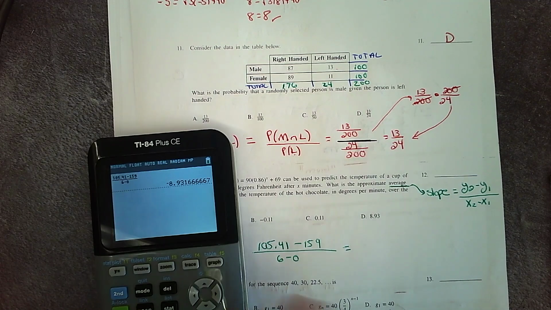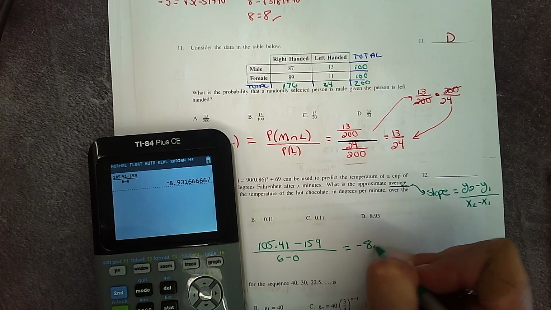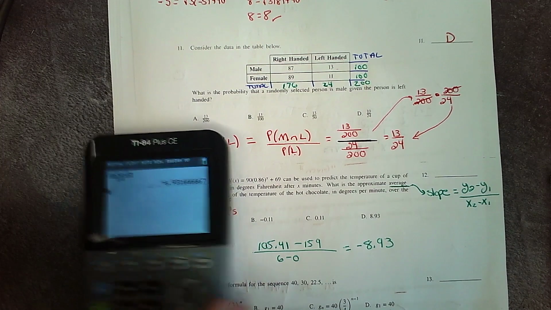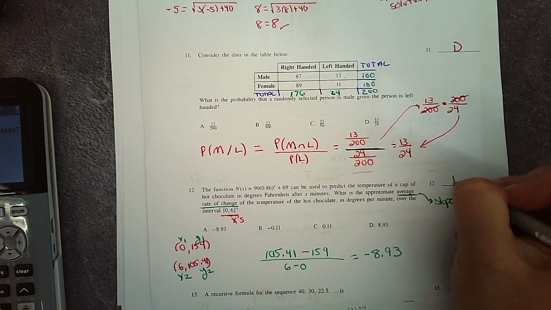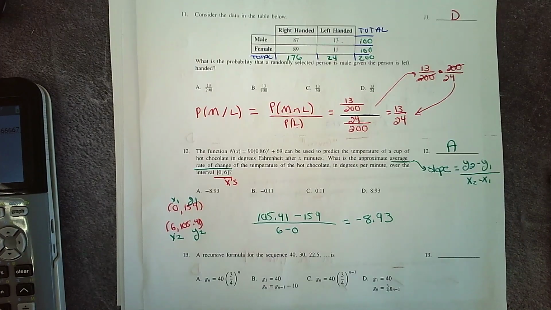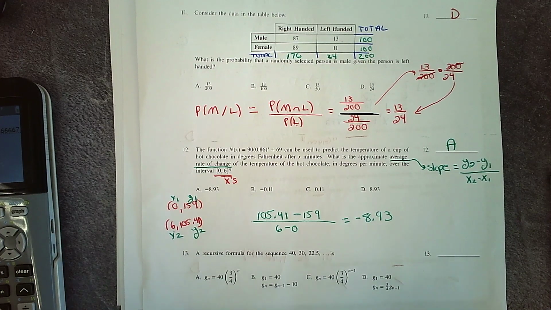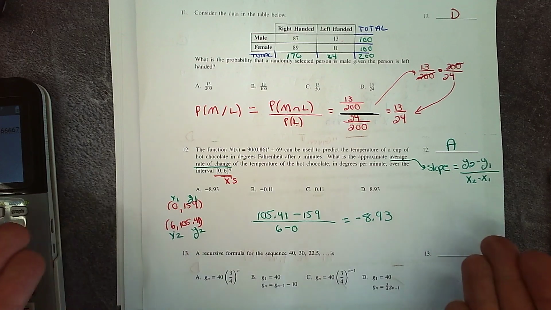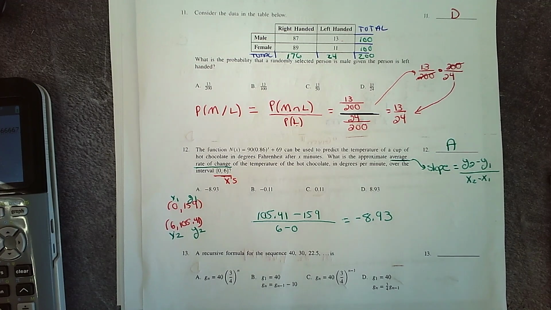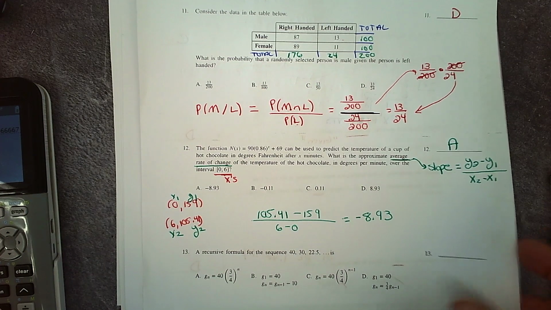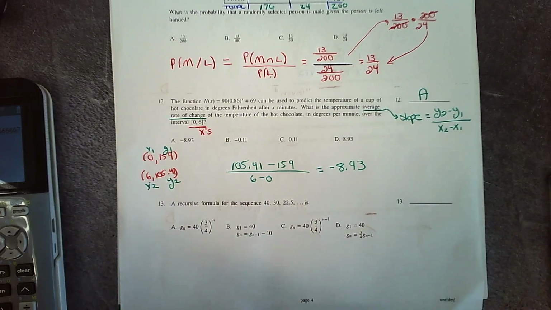And I'm getting negative 0.893. So it's going to be choice A. Right? Definitely going to get this question either in the multiple choice or the free response. This is the exact work you would show if it's a free response question. All right. And the last one, and then we're going to take a pause.